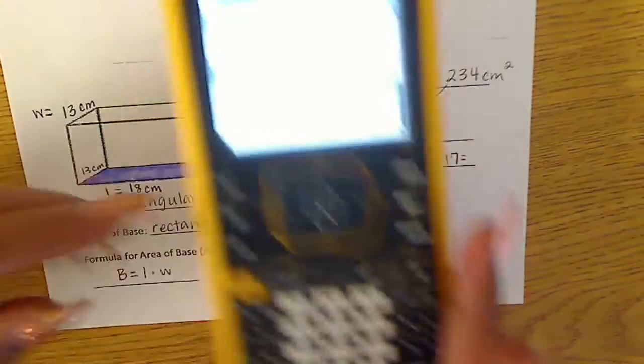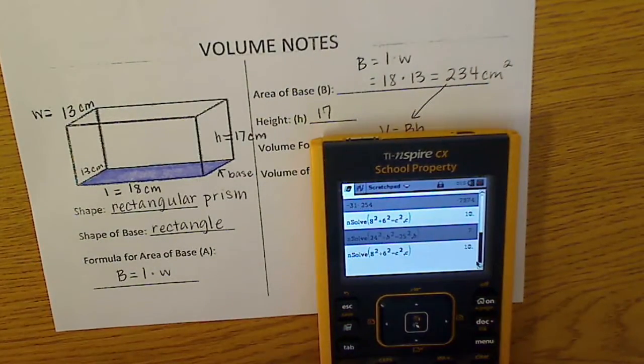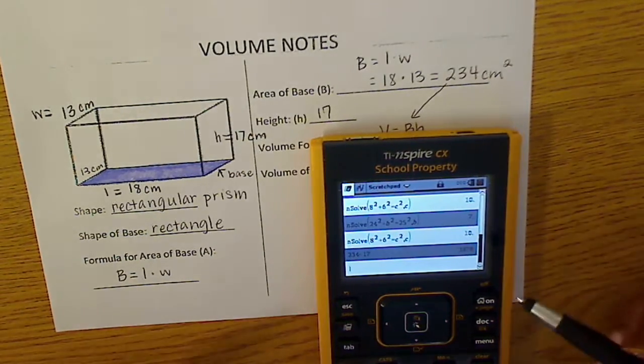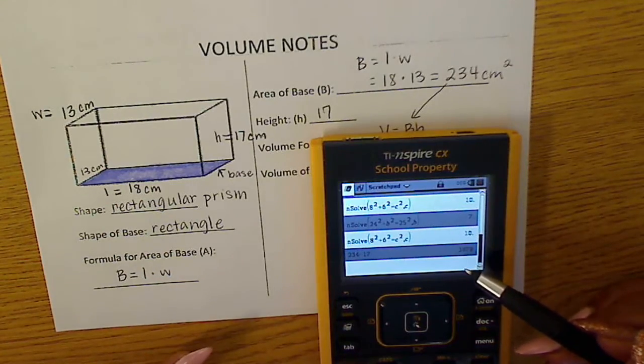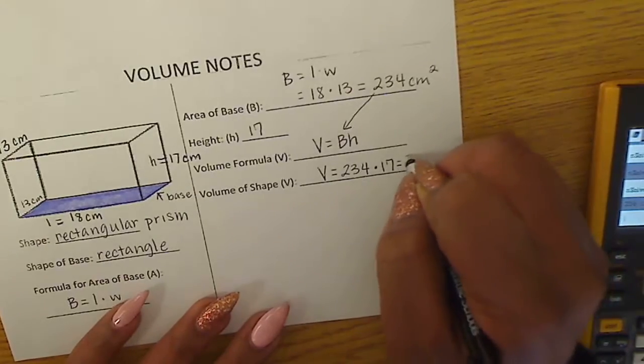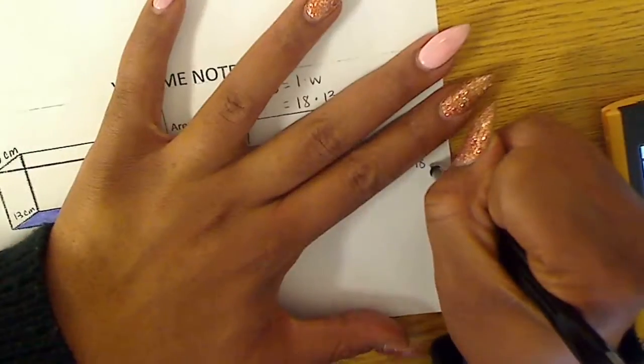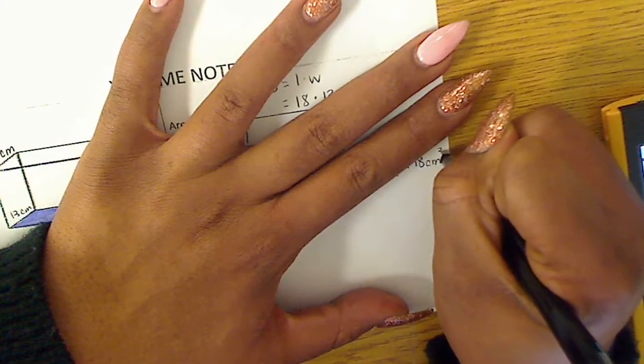And I apologize if you can't see my screen. Oh, you can see it great. You just 234 times 17. You don't have to do a million for one or anything like that. And you should have gotten 3,978, and the unit is centimeters, and because it is volume, it is now cubed.